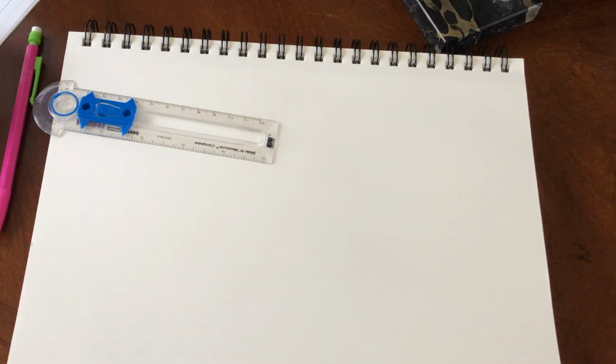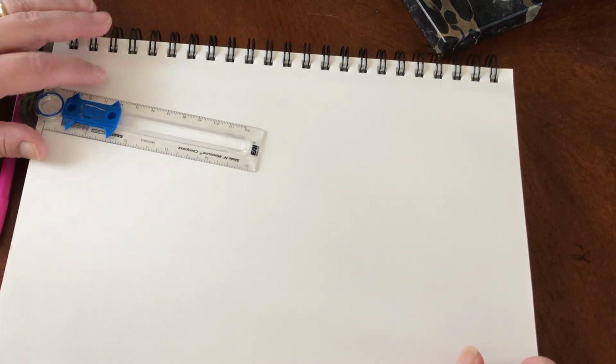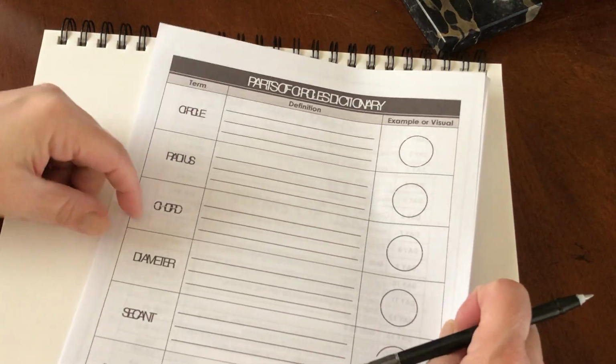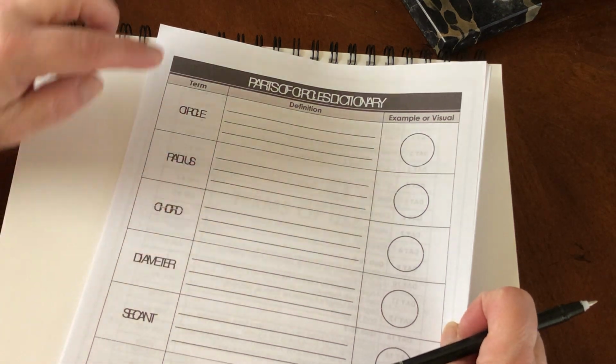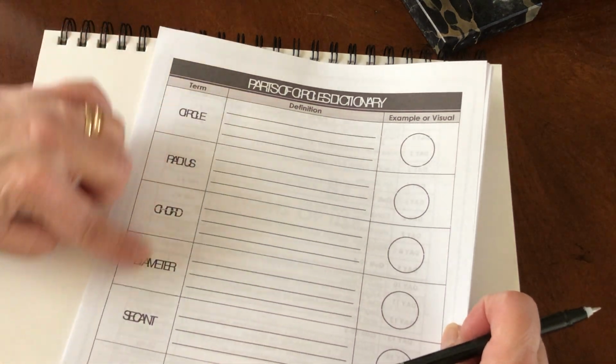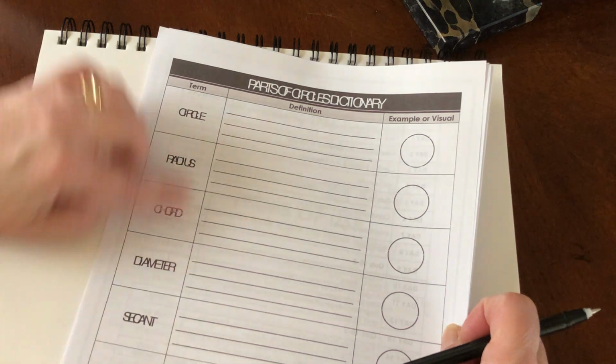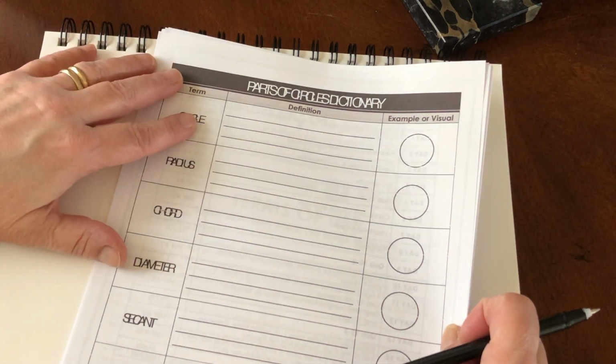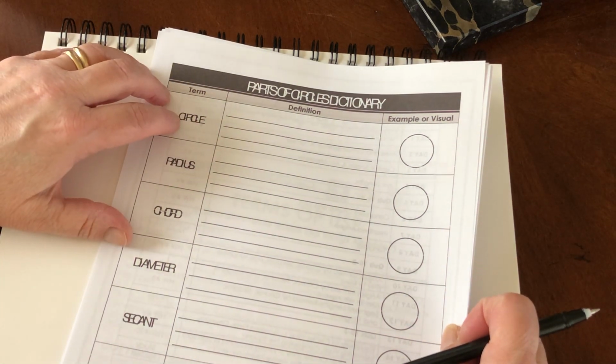Okay, so we're gonna start some new material and it's really pretty easy. We're gonna start by talking about circles. So the first thing we're gonna do today is talk about all the different parts of a circle. You're gonna need to print off this vocabulary sheet. I know these words are kind of weird to read, so we're gonna redo them. But if you can't print it, just get out a piece of paper.